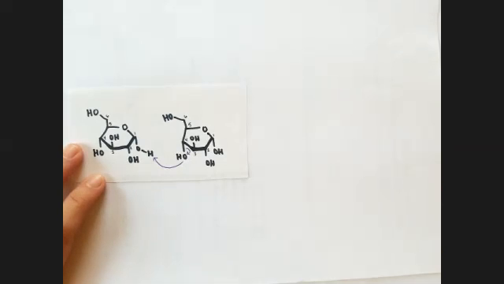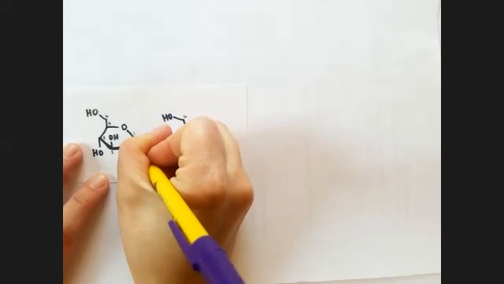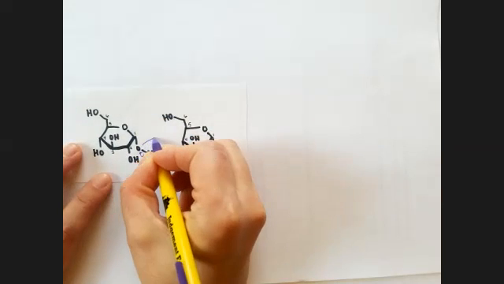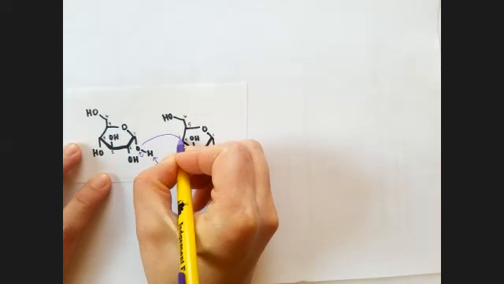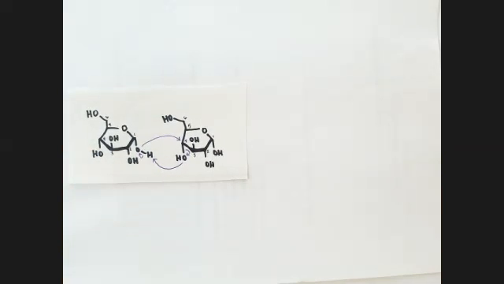The hydrogen-oxygen bond is broken, leaving a negative oxygen. The negative oxygen nucleophile attacks the positive carbon electrophile on the other molecule. That gives us the disaccharide maltose, which contains a 1,4 glycosidic linkage.